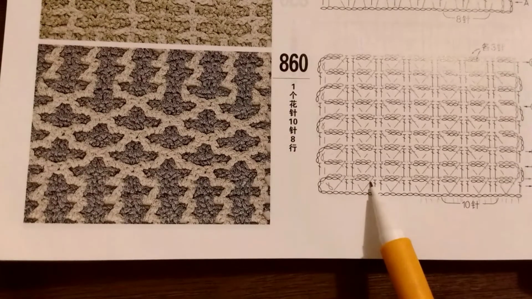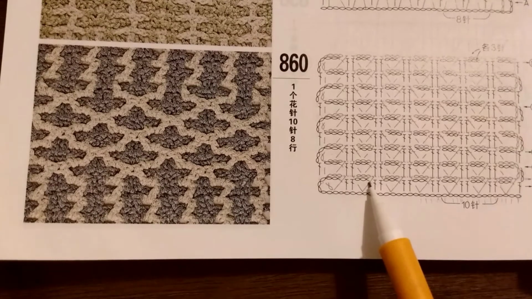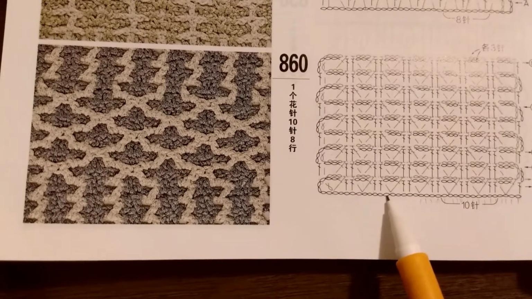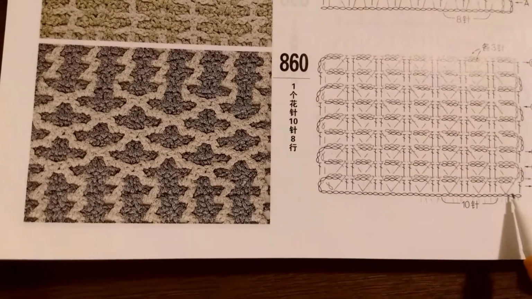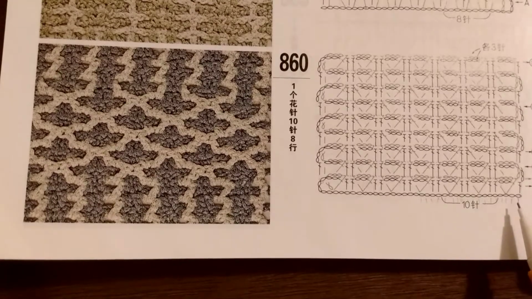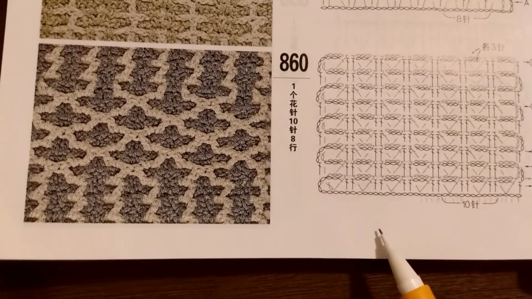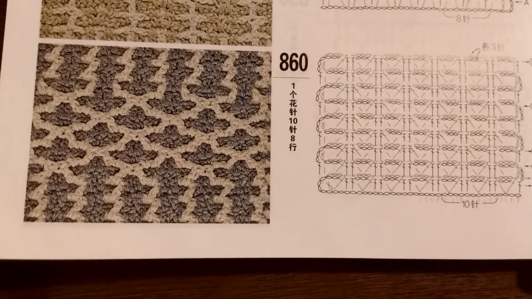You'd create 3 chains, then you'd skip 1, create a V-stitch, do one double crochet, another double crochet, chain 3, skip 2 chains, do a V-stitch, and so forth. And that's the repeat of this pattern. So I just wanted to show you how you would typically read a pattern from a pattern book, and what that process would look like.